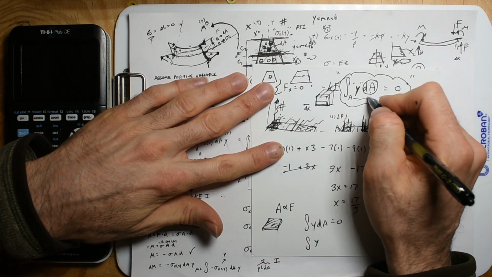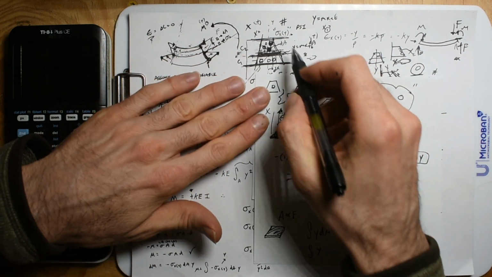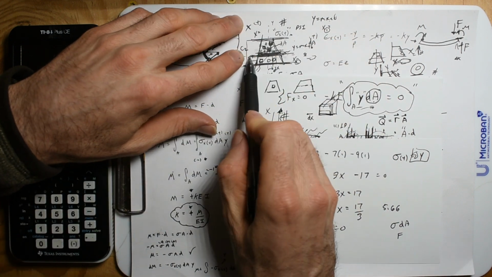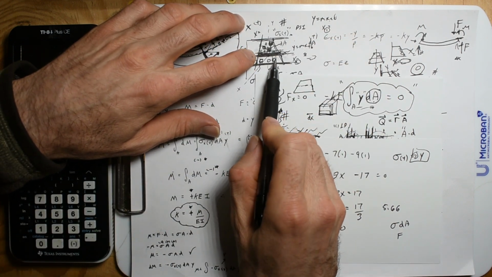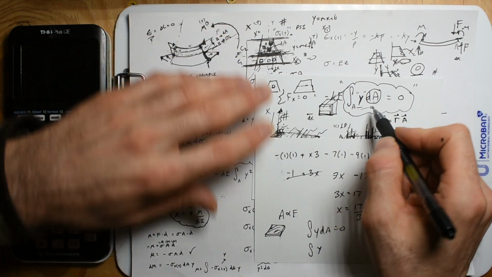Because we see this moment of area, there's a positive area above the neutral axis and negative area below the neutral axis, and this spells it out.